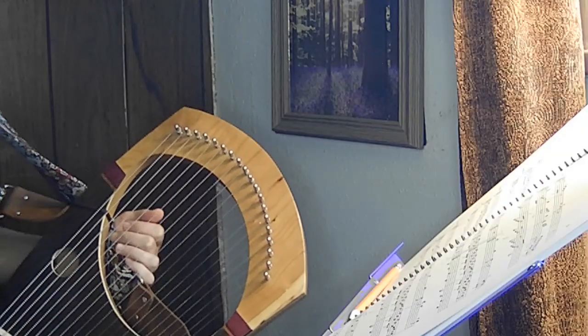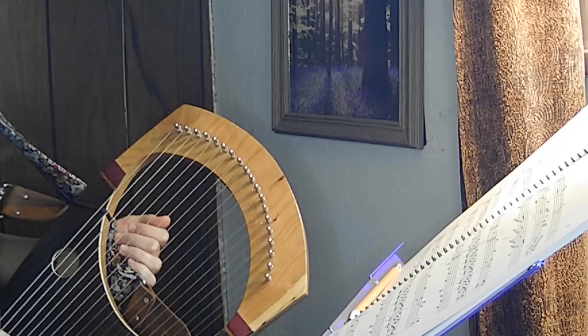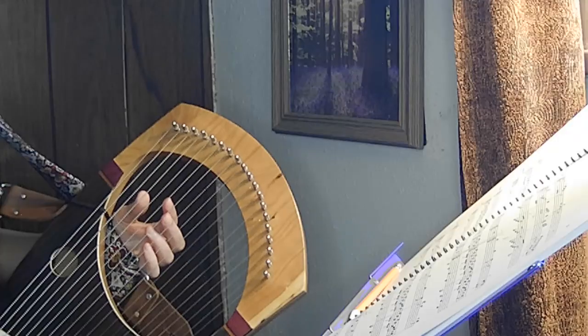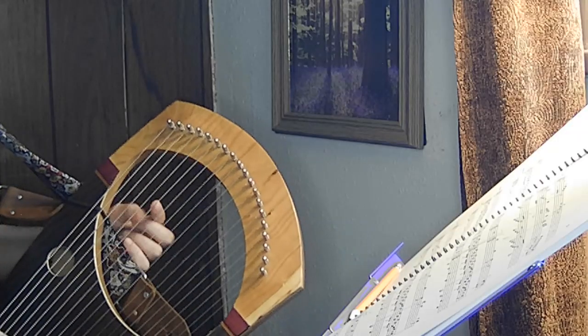Okay. Then we just have a couple quarter notes in measure 16 with the left hand. We have a rest on the first beat, a quarter rest. Then we'll have E, B, and D, all quarter notes.